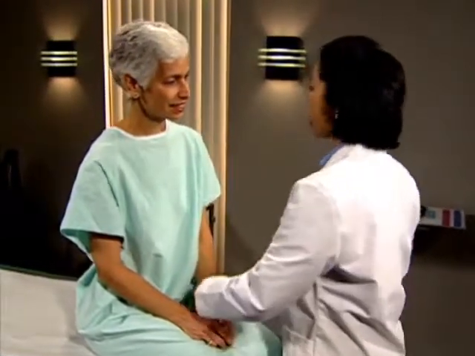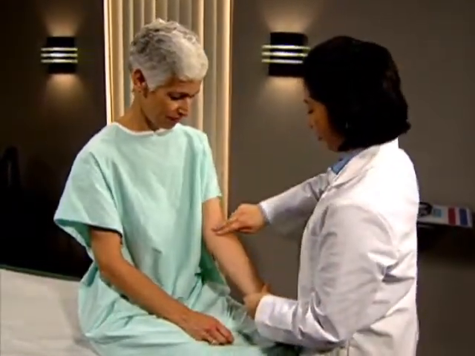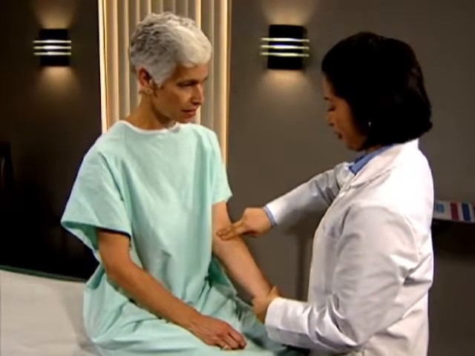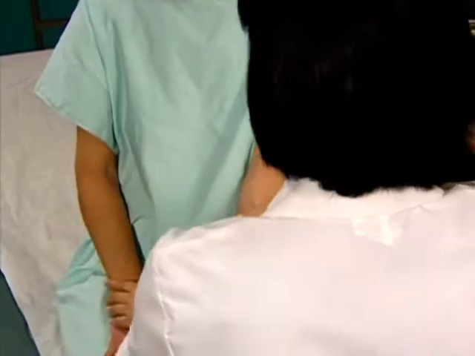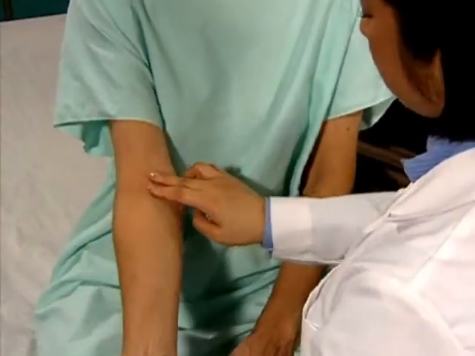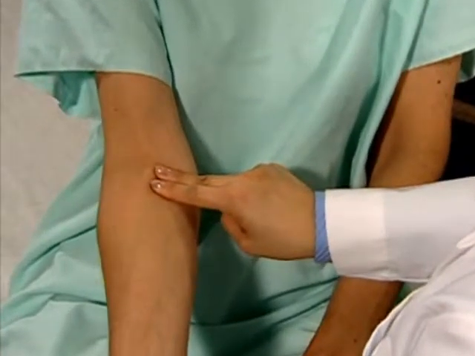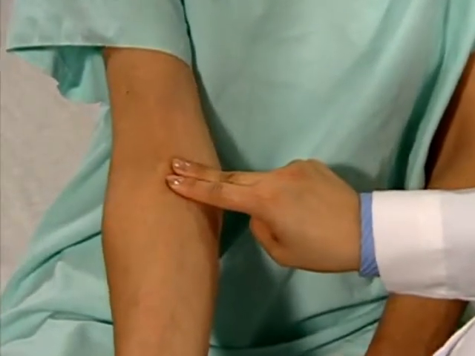Now I'm going to check the pulses in your arms. All right. To palpate the brachial pulse, place your fingers just medial to the biceps tendon. As with the other pulses in the arms and legs, palpation of the brachial pulse shows the adequacy of that part of the arterial circulation.